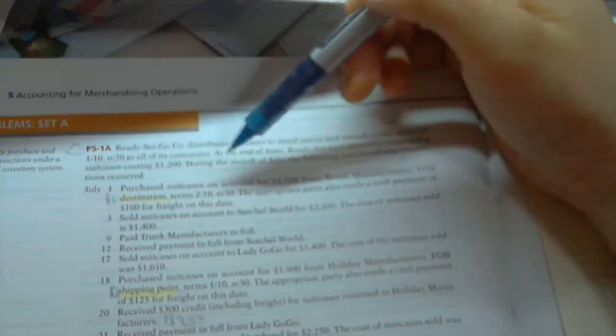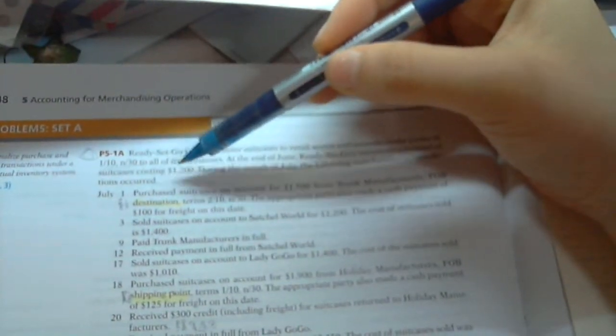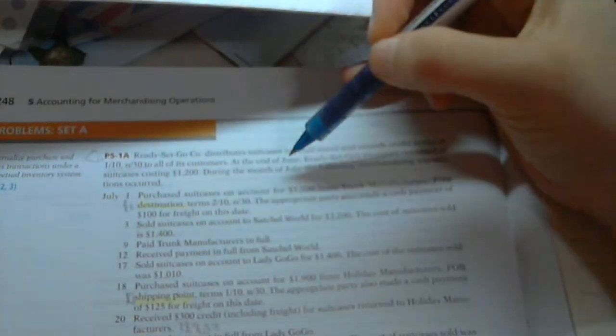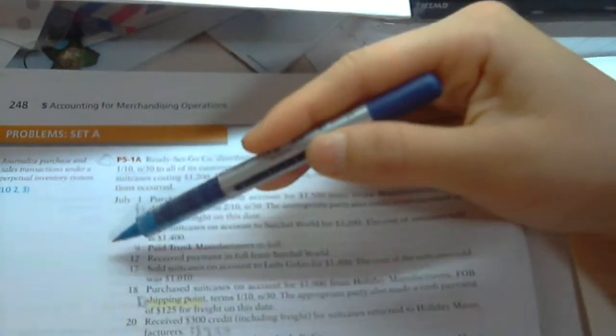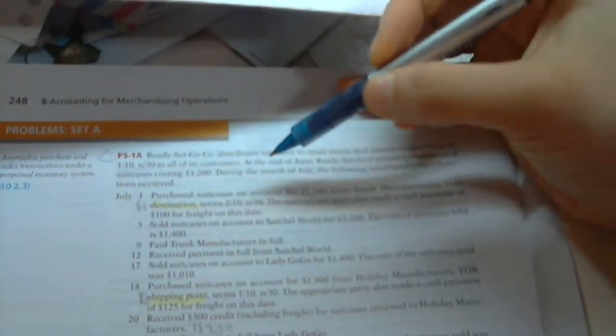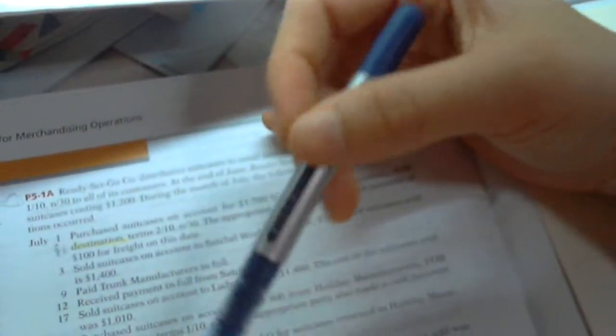Okay. So now, at the end of June, our company's inventory consists of suitcases costing 1,200. So this is our inventory at the end of June. So here is about July. So we know the ending inventory of June is the beginning inventory of July.